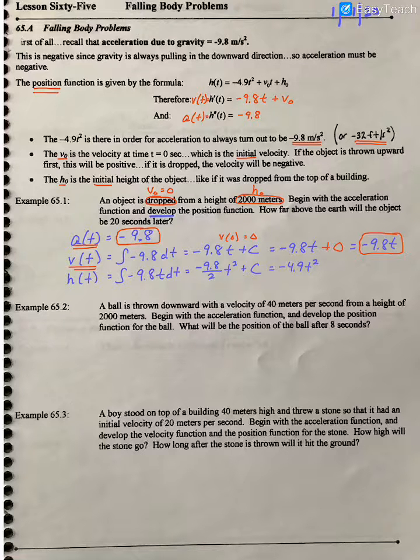Well, what do we know this time? This time we know that h at 0 is 2,000. And so if h at 0 is 2,000, then this equation is going to be negative 4.9 t squared plus 2,000. So now we know that h of t is negative 4.9 t squared plus 2,000. And again, of course, we're matching up with the generic form up above: negative 4.9 t squared plus v naught t plus h naught.